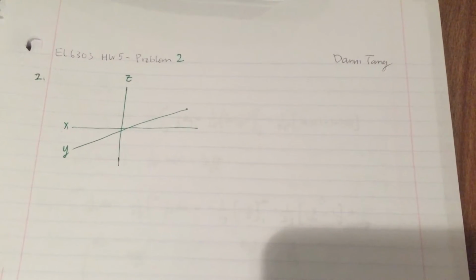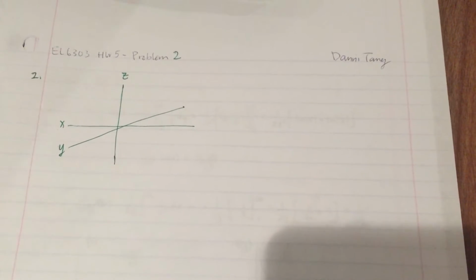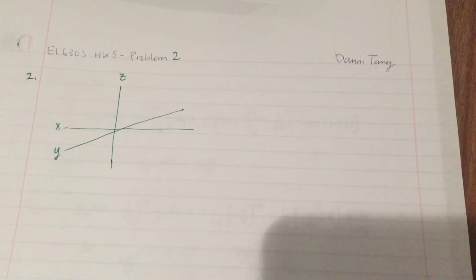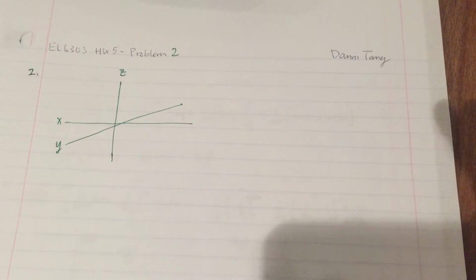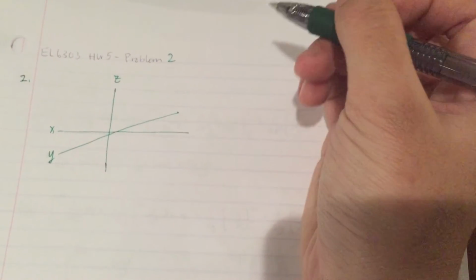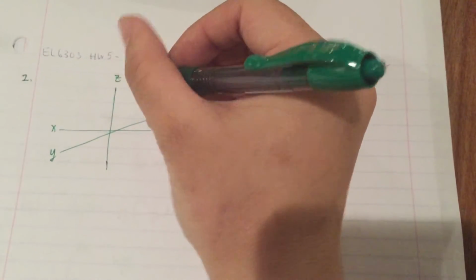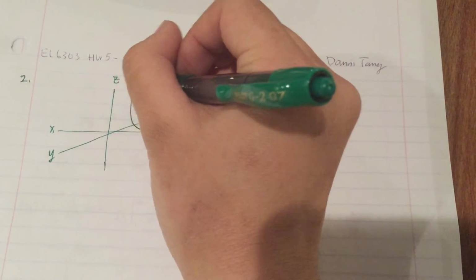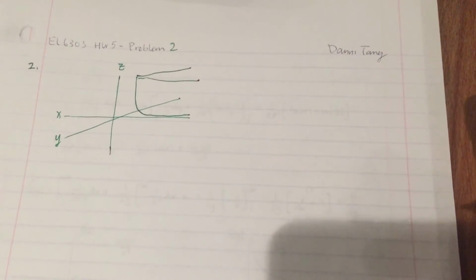Because this equation is only defined for positive values, basically it looks like a piece of paper that is flipped at the edge, and the edge keeps going in the z direction. So it's sort of like this. I can't really draw it, but it's supposed to keep going in the z direction like this.